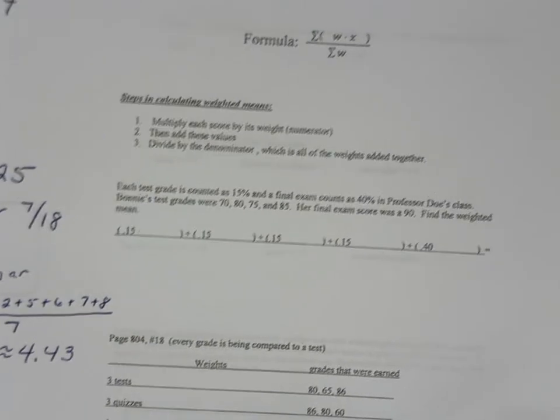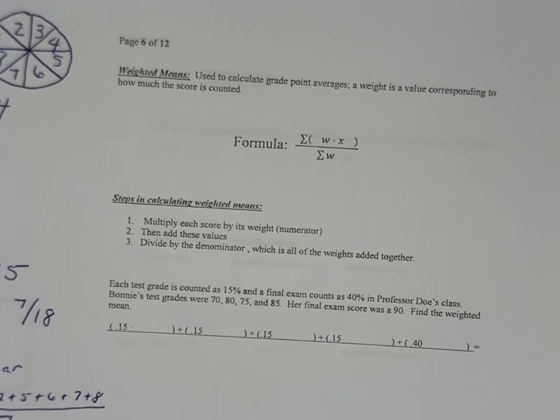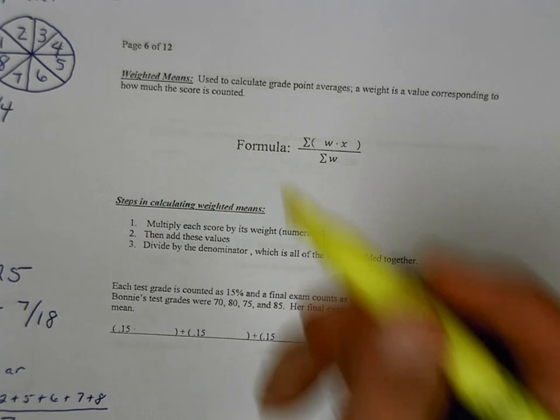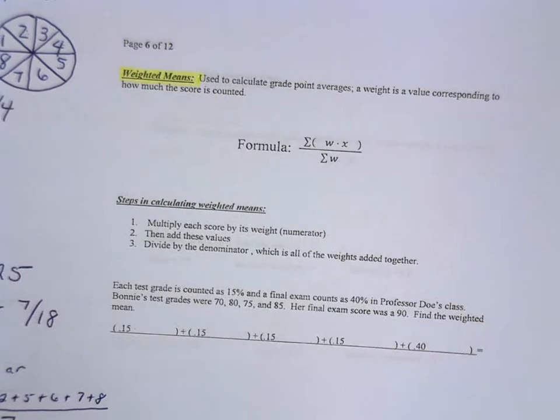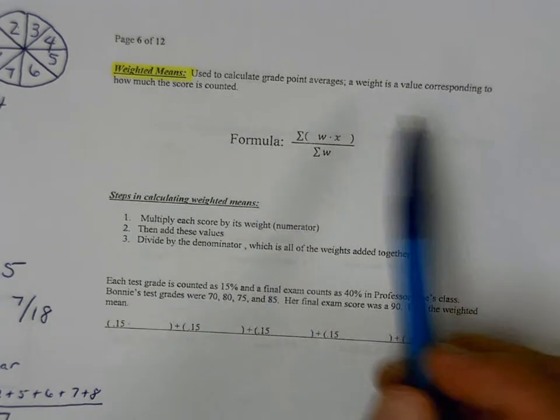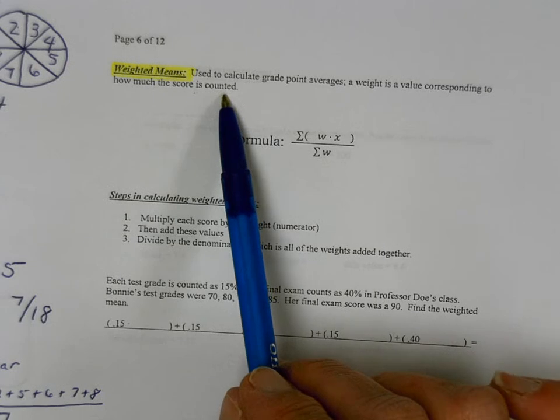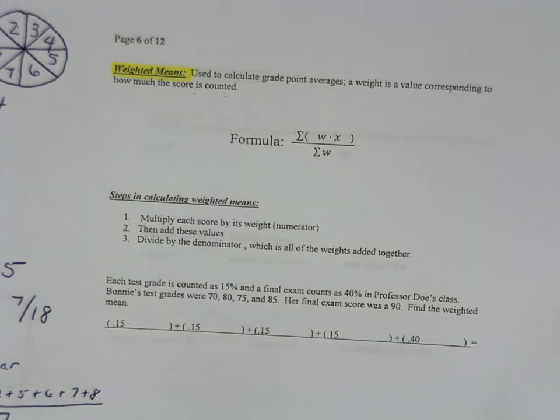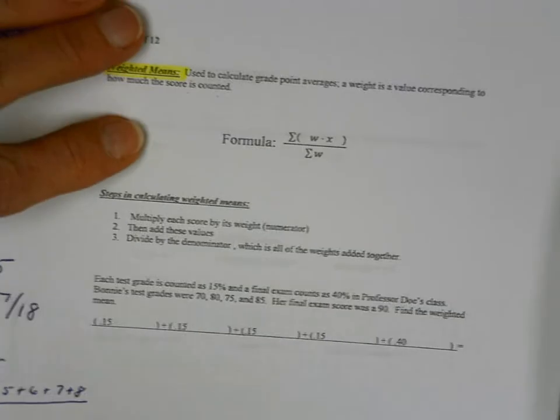Now we're going to talk about weighted averages or weighted means, and that's used to calculate grade point averages. And it occurs when a weight or a value corresponding to how much the score is counted. Okay. Now we've got a formula in our book, and we're going to add to our notes here.